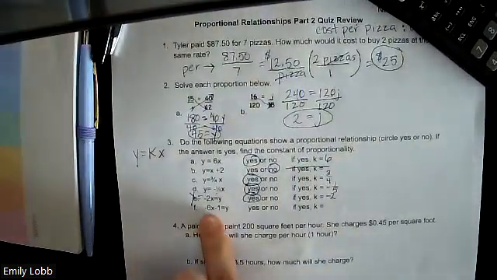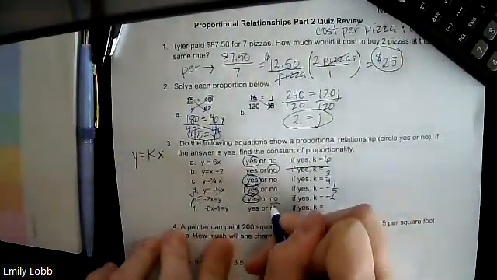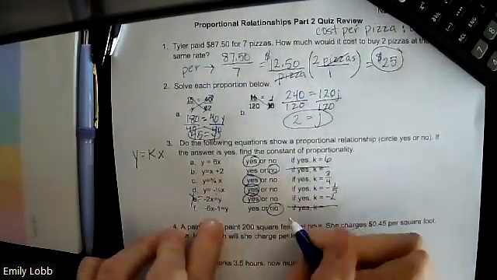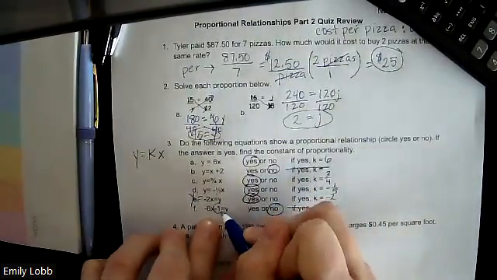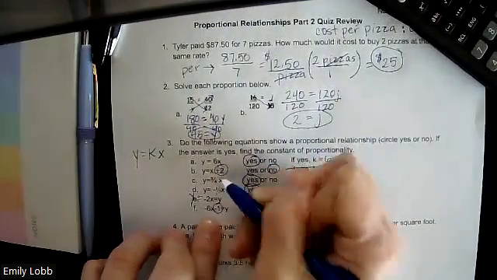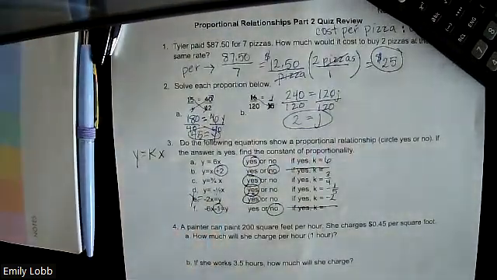How about this letter F? Good. This is no, because in both of our no's, we had a constant being subtracted or added to it. That's what made it no. Okay? That was like when we had an initial fee.